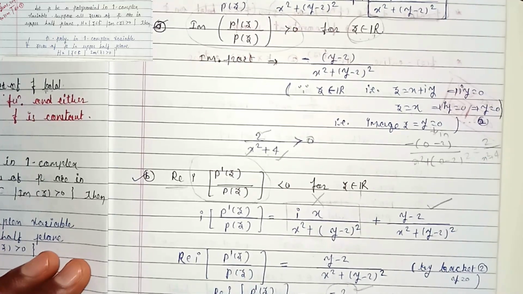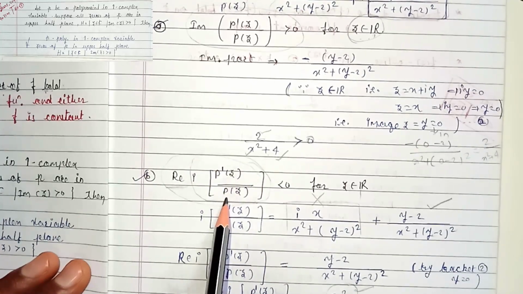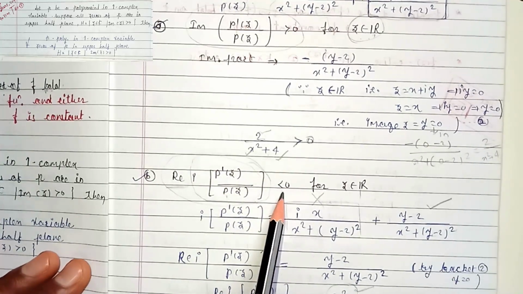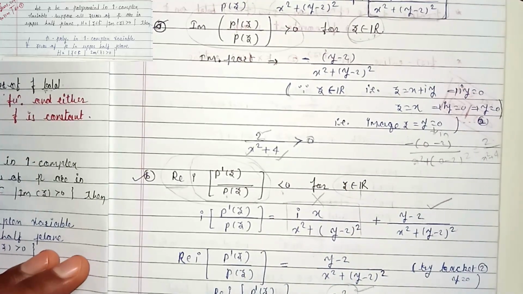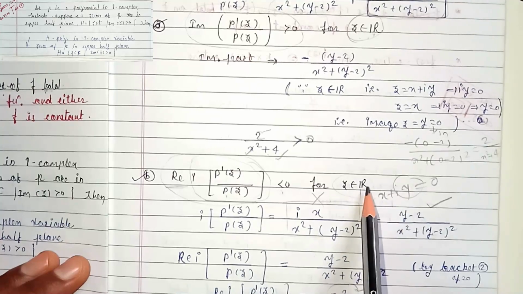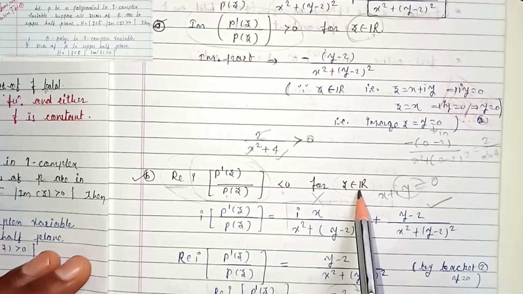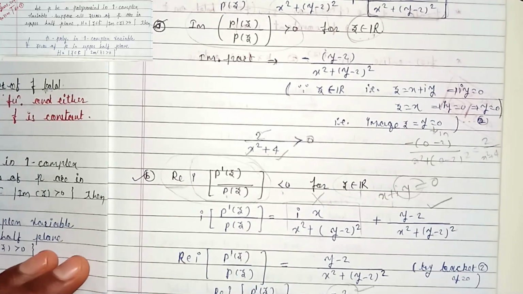Okay, this one is a negative term, so that means the whole term, real part of p dash of z upon p of z, is strictly smaller than 0 for z belonging to the real numbers. If z is a real number, surely we can say that the y term in x plus iy becomes 0, because we do not have an imaginary part in a real number. So our option number B is correct, because we got a value smaller than 0.